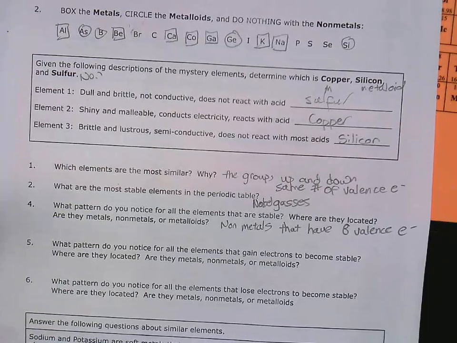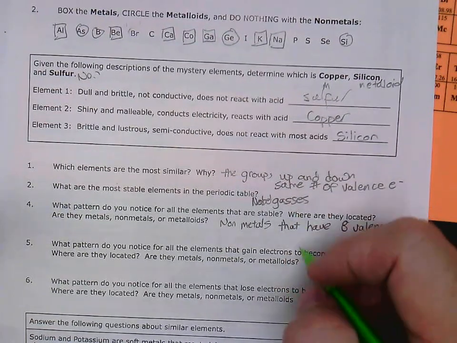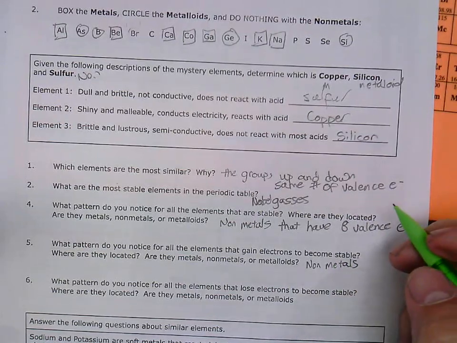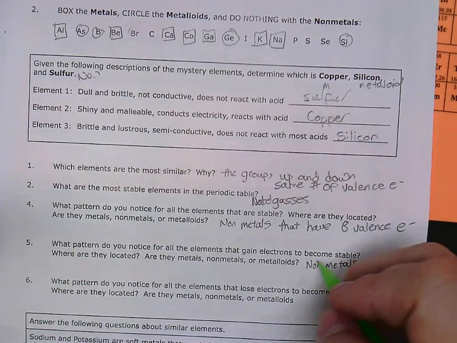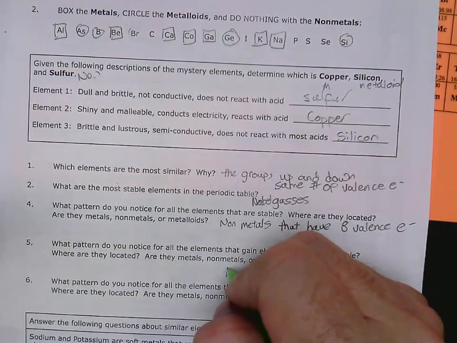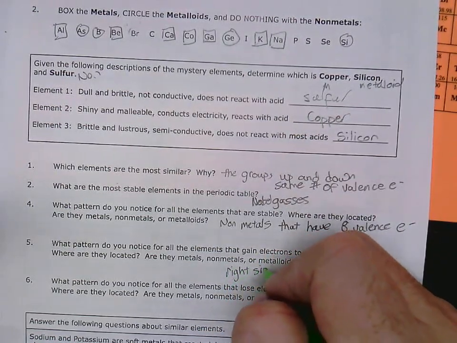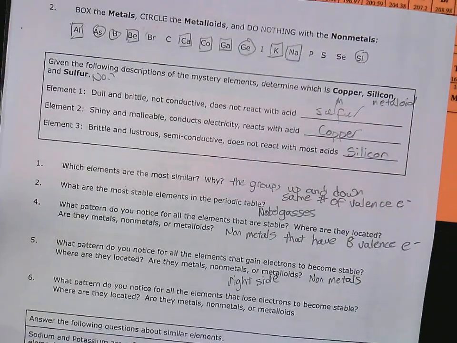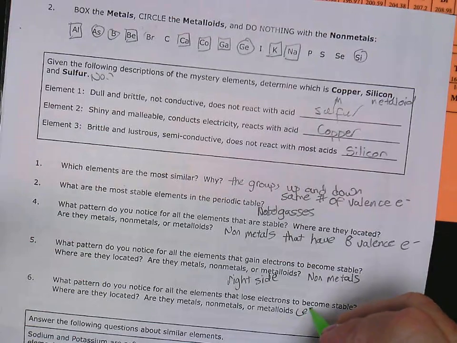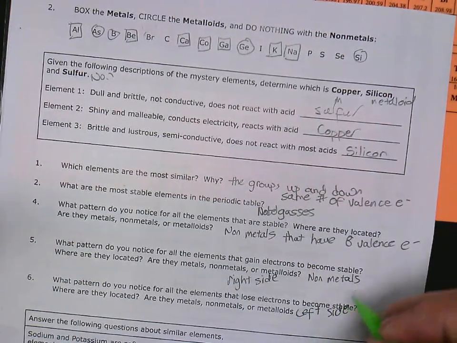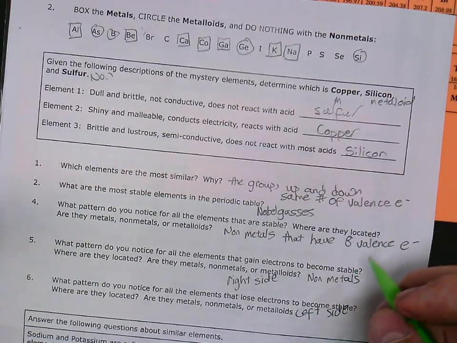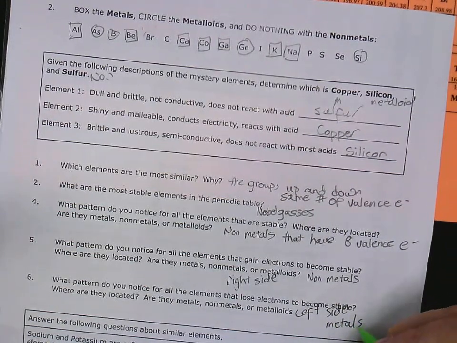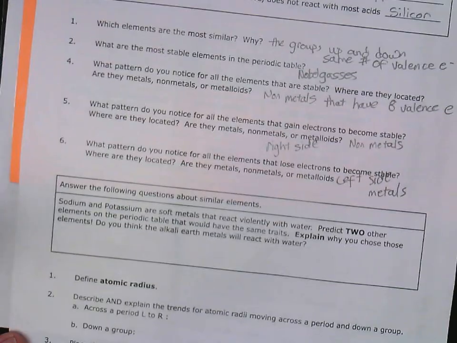What pattern do you notice for all the elements that gain electrons to become stable? Where are they located? They are mostly nonmetals, on the right side of the periodic table. So the closer you get to noble gases, the more you have anions. What pattern do you notice for all the elements that lose electrons? They're on the left side of the periodic table, and they are mostly metals. Metals tend to lose electrons.